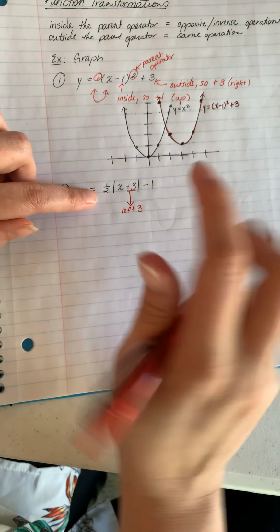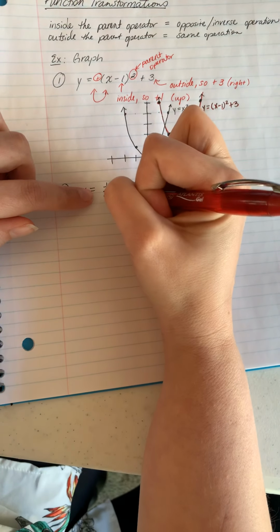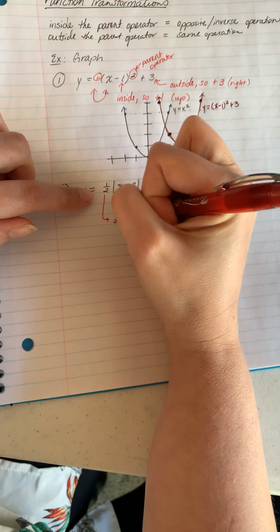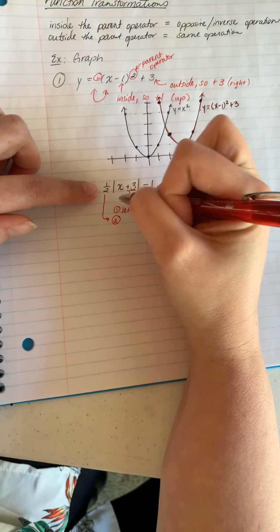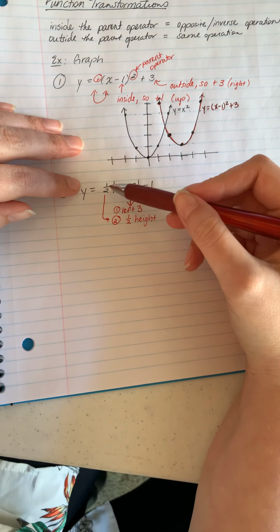Then outside you got to do order of operations. So first I'm going to go left 3. Then step 2, I'm going to half the height. See, because that's an up or down move, but it's a multiplication.